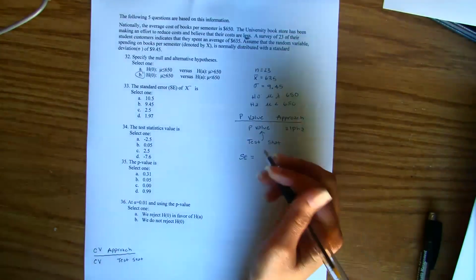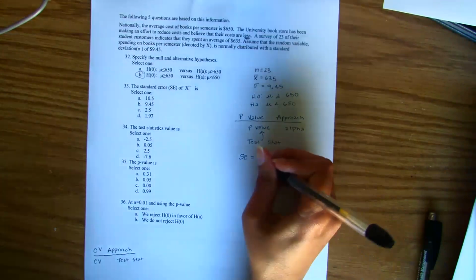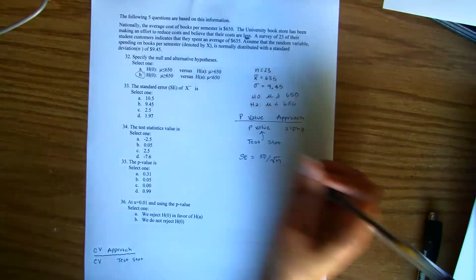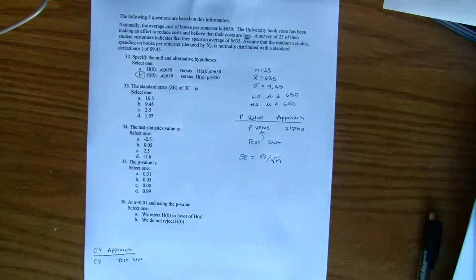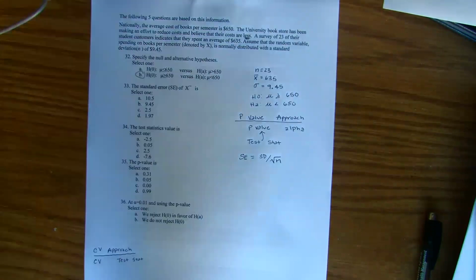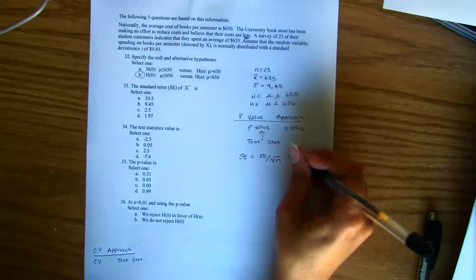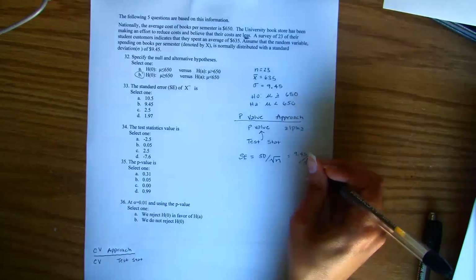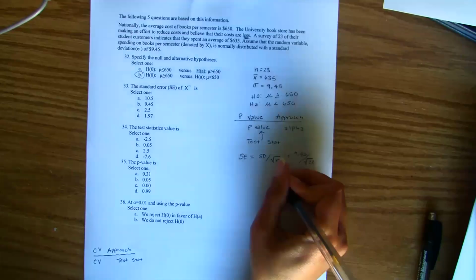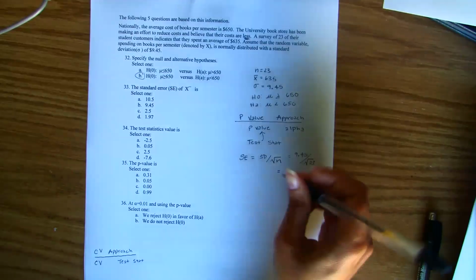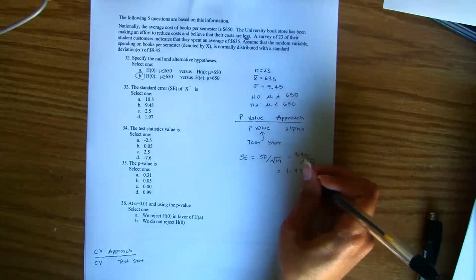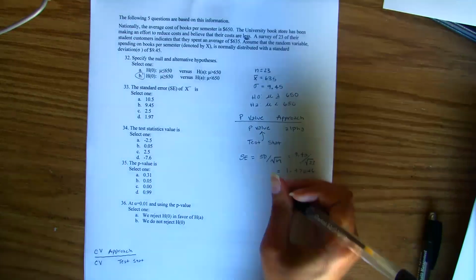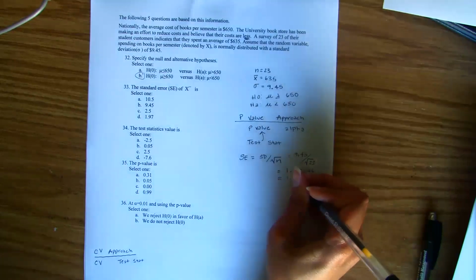So what's the standard error formula? We said that is standard deviation divided by square root of n. So what is our standard deviation? Our standard deviation is 9.45. So we're going to say 9.45 divided by the square root of n, which is 23. Whenever we plug this into Excel, we are going to get 1.97046, which we're just going to round to be 1.97.